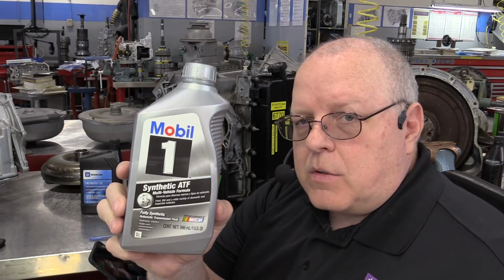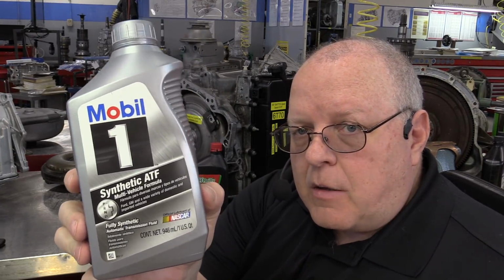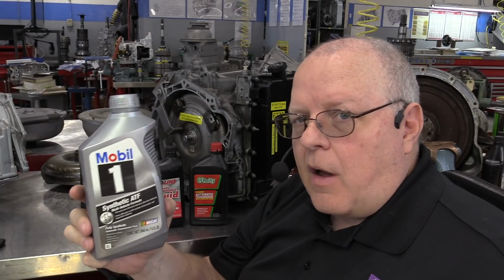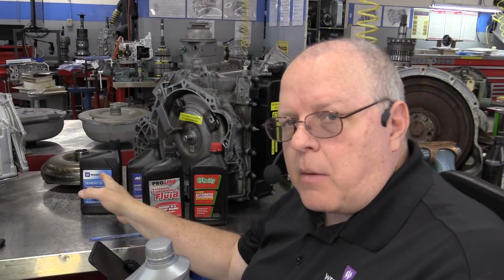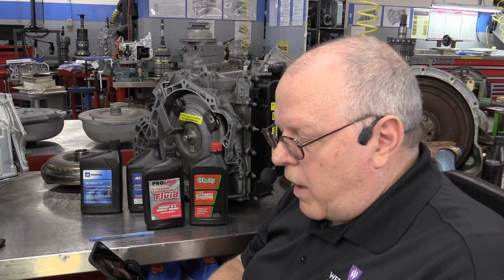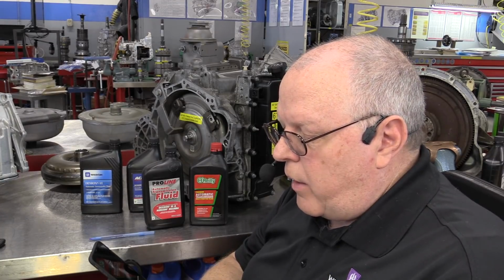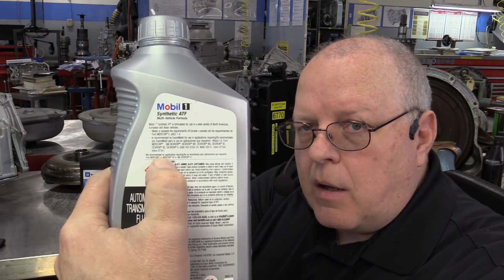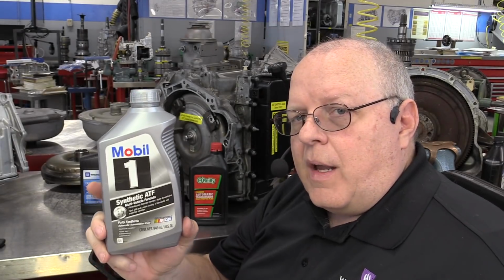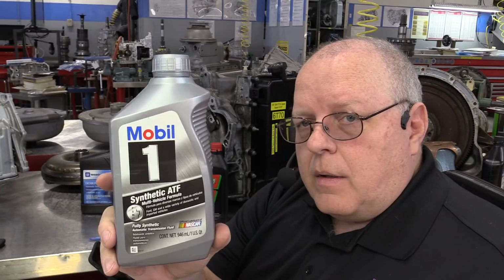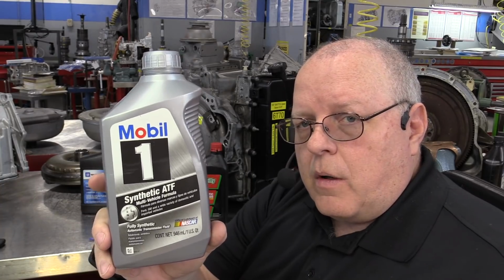So, in other words, this bottle of fully synthetic Mobil 1 ATF is still not a Dexron 6 compatible fluid, and it says right on it, not recommended for applications requiring Mercon LV, Mercon SP, or Dexron 6. So a 2003 model year and older is what this fluid was made for.